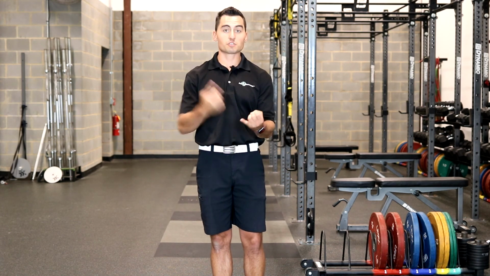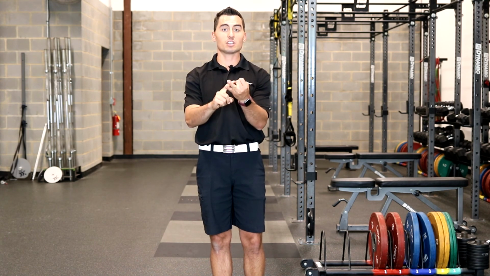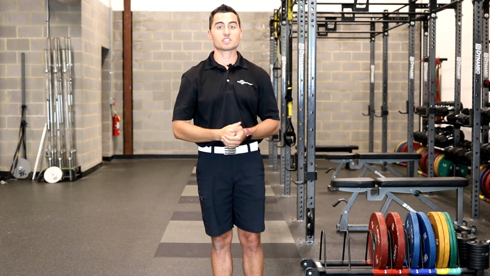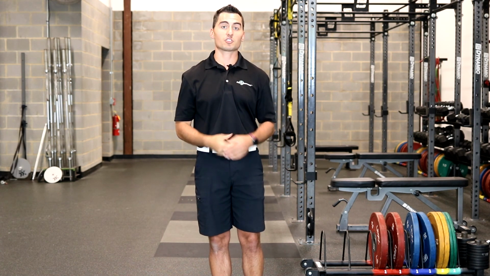So just to recap, mobility, activation, and strength work among your hips, your shoulders, and your knees to help keep you injury resistant and create longevity in golf.